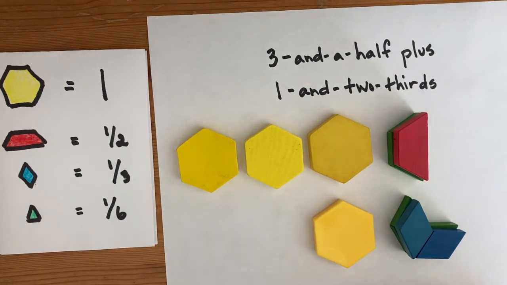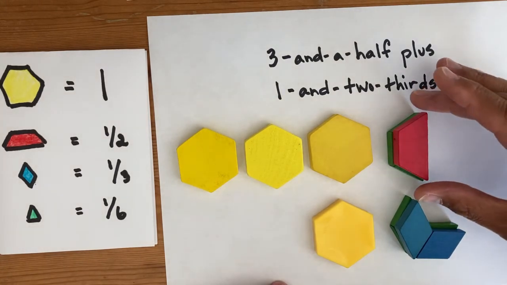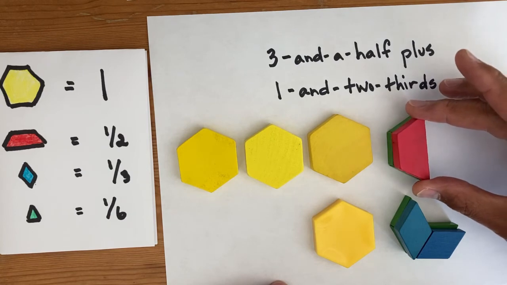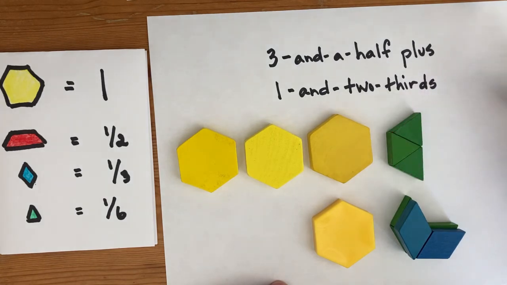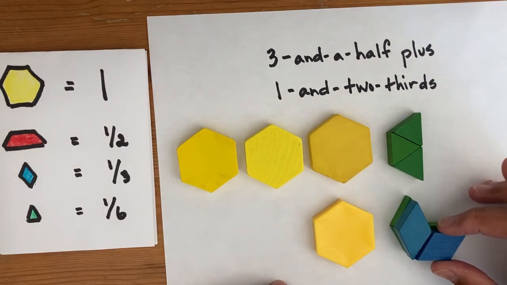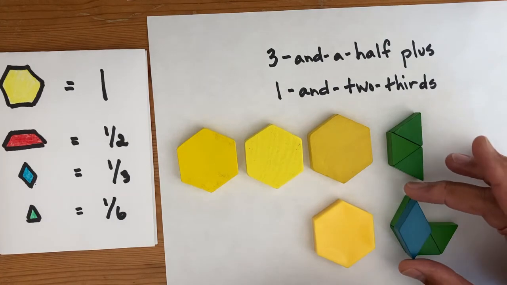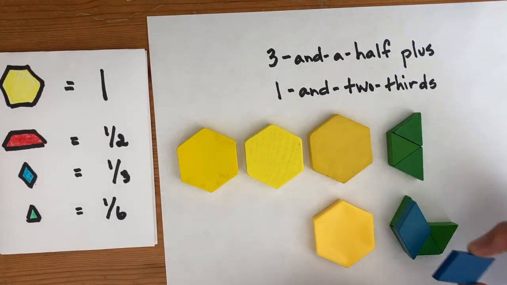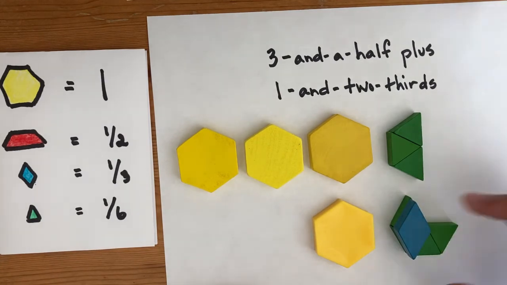But I noticed something. For my half, I could have chosen to use 3/6 because 1/2 is the same as 3/6. And then for my 2/3, I could have chosen to use 4/6 because 4/6 is the same as 2/3.